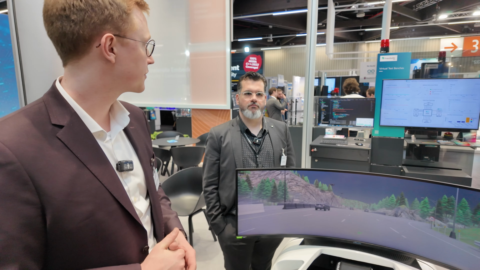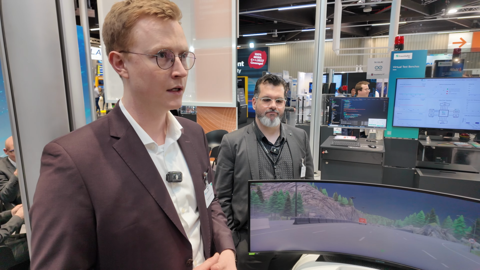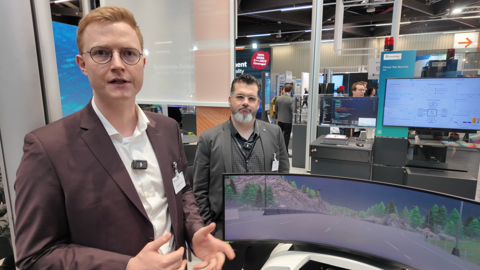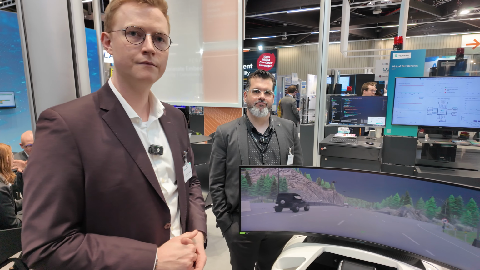It's ready now? It's launched? It is launched, yeah. It is a licensed tool. It is already in use by a Tier 1 supplier. Yes. And this co-simulation framework is continuously being developed, but also in a state where it can be published. All right. Okay, thanks a lot.